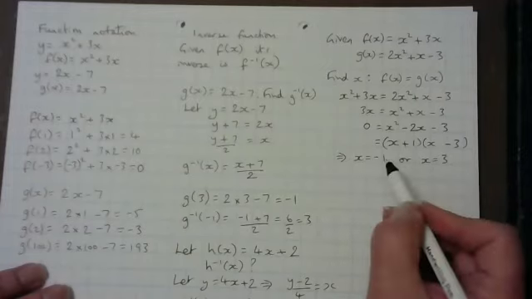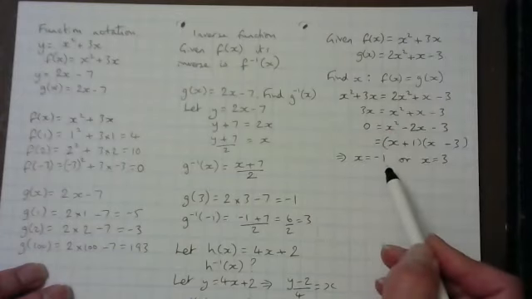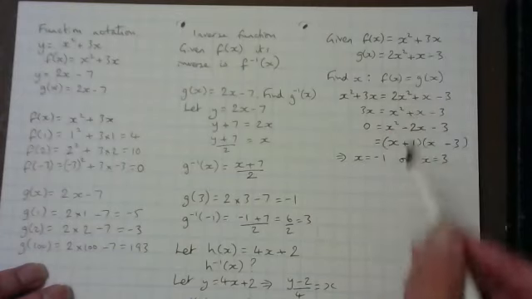The input minus 1 into f of x gives the same output as the input minus 1 into g of x.